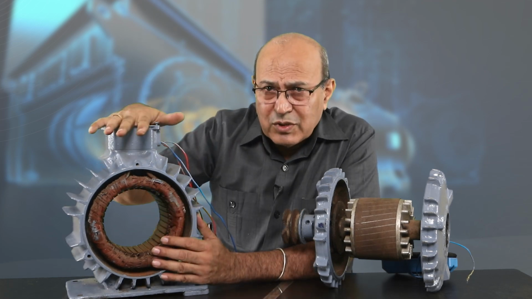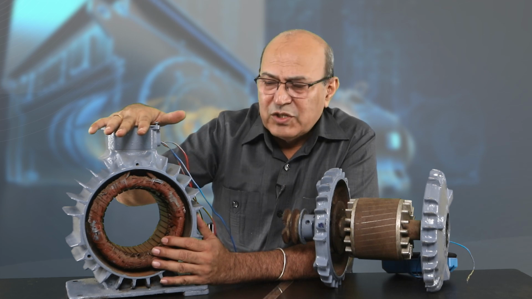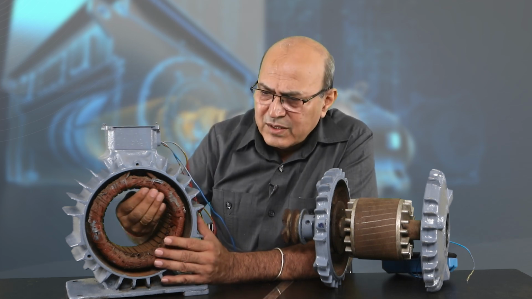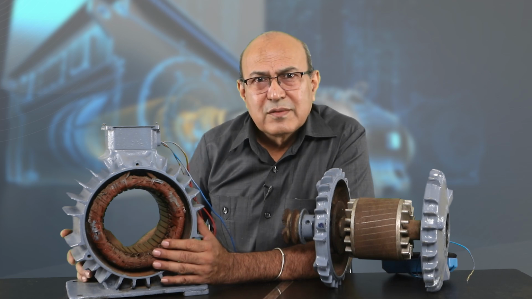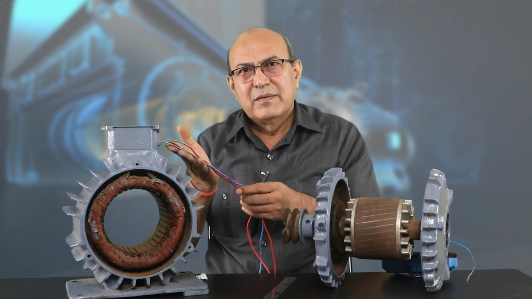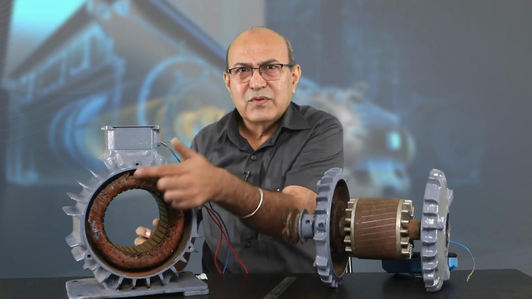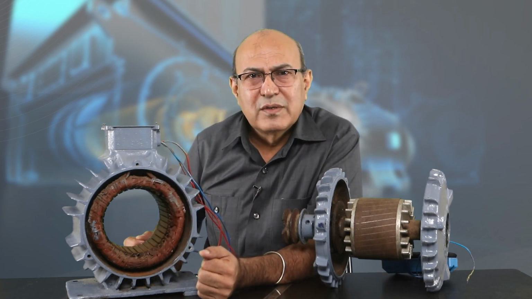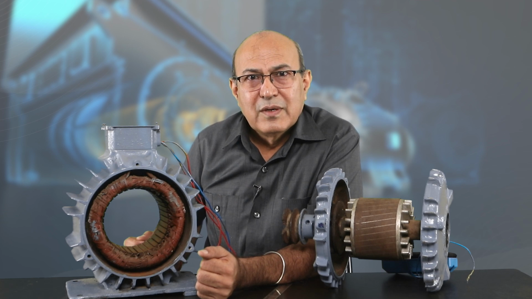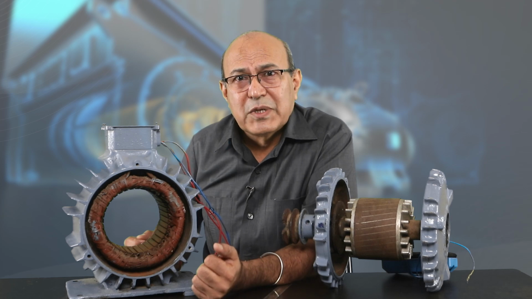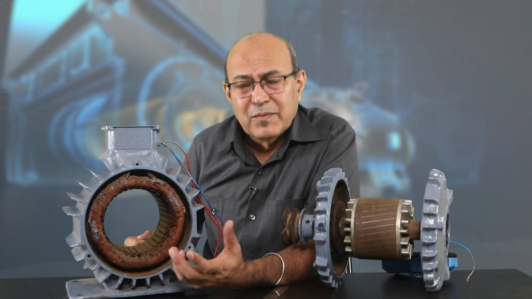So, this is something about the stator. On the stator we are having 3-phase windings. When we feed 3-phase supply to the stator of this 3-phase induction motor, which type of induction motor? Whose windings are 120 degree apart in space. This is one of the important parts.